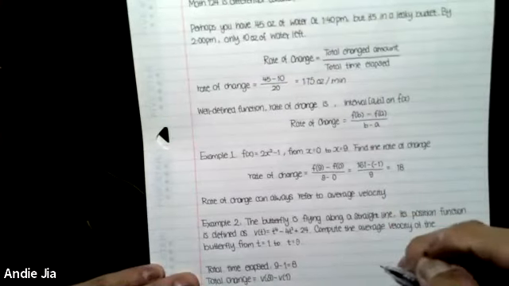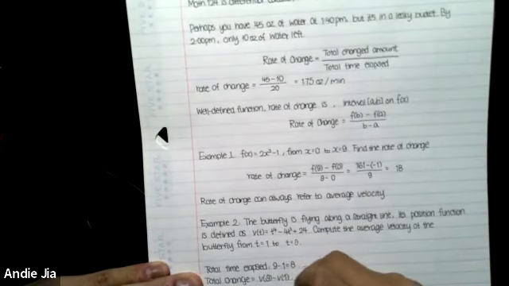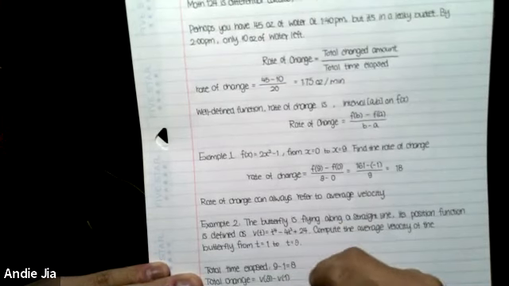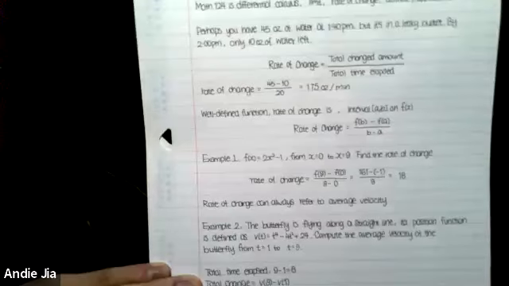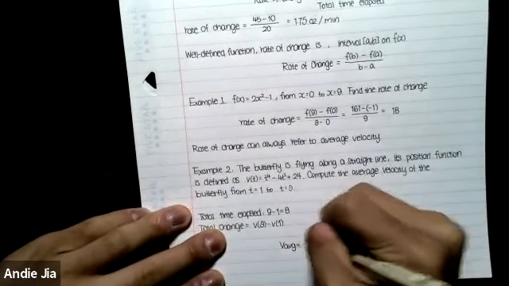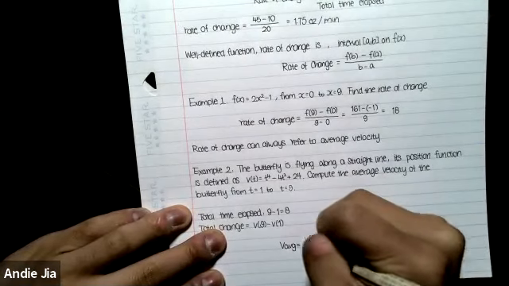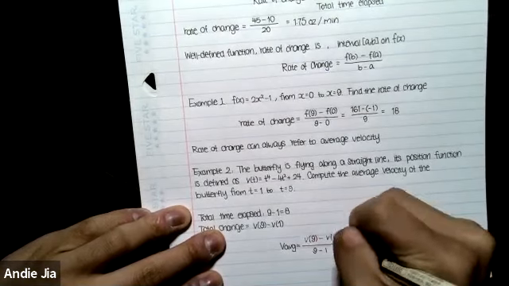And then we have the average rate of change, or average velocity, s(9) minus s(1) over 9 minus 1.